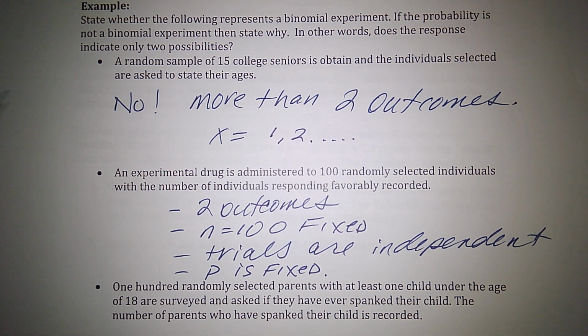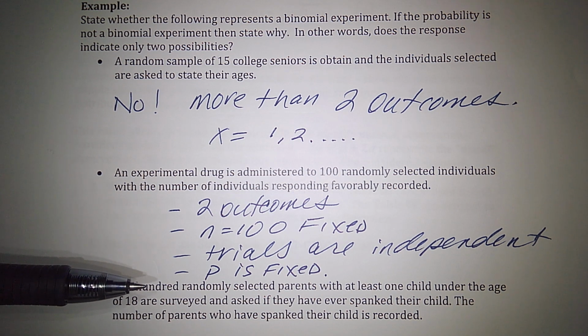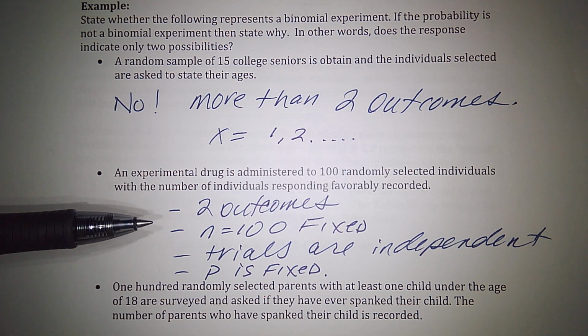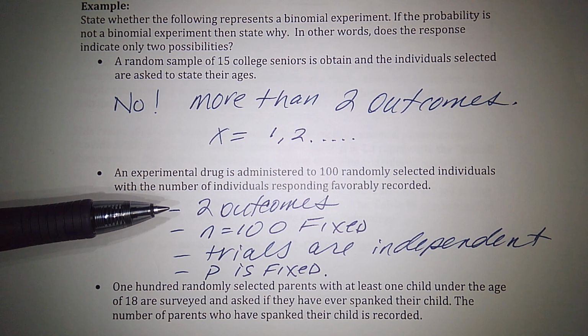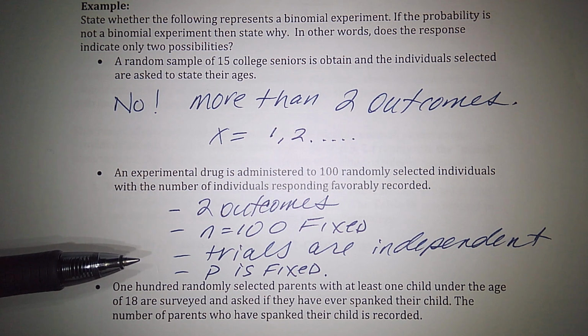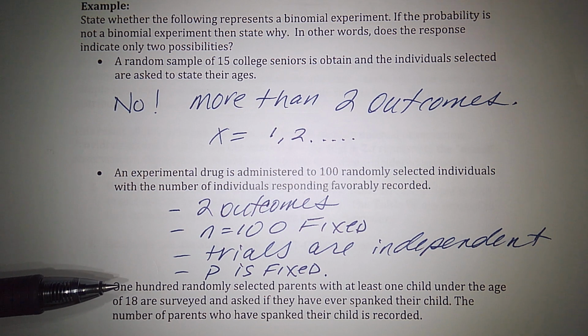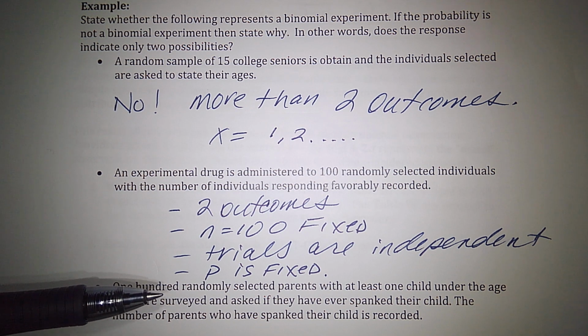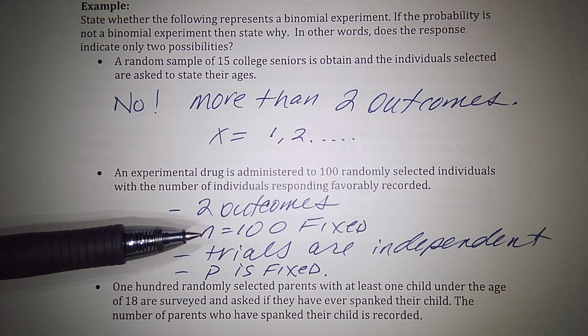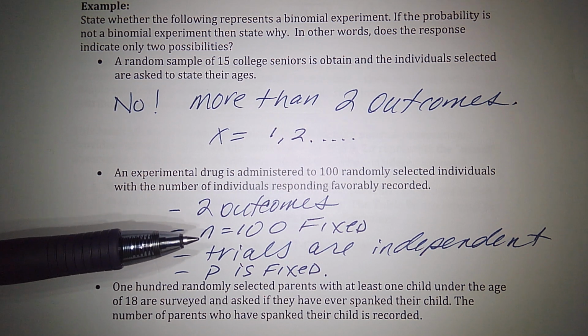So the question is, I go up to a number of 100 selected parents. Let's say I go up to the first parent and I ask them, do you spank your child? There are two possible outcomes. They will either answer yes or they will answer no. So there are two outcomes. There's a fixed number of trials since I specified I'm only going to ask 100 parents. So I will not go over the 100 and I will not go under. It is a fixed number.